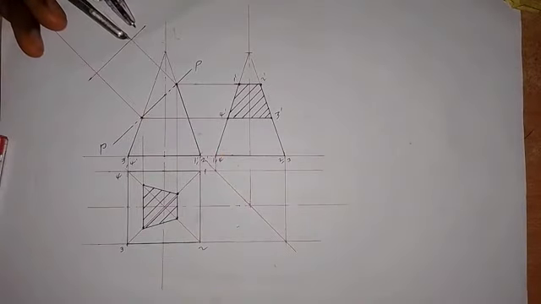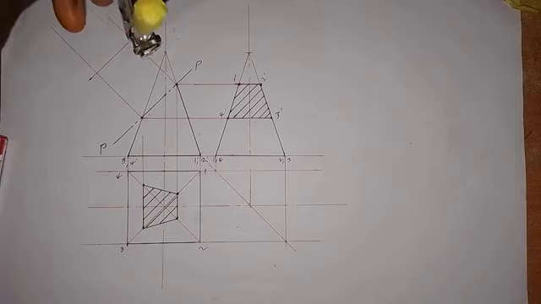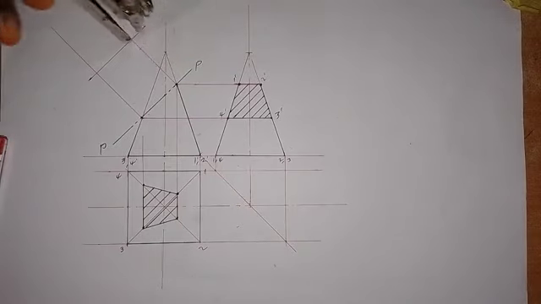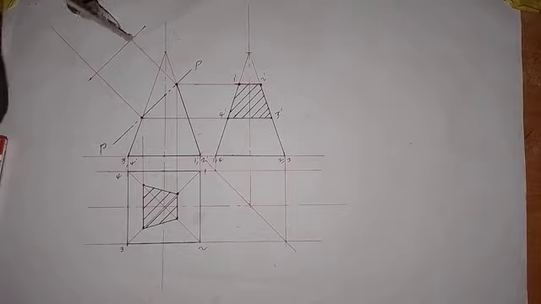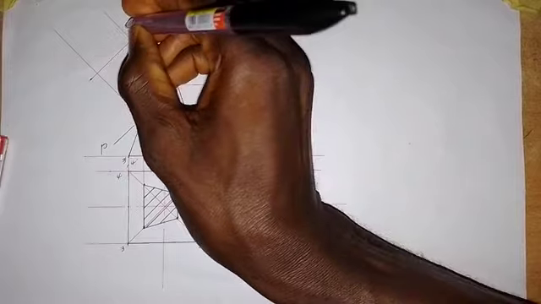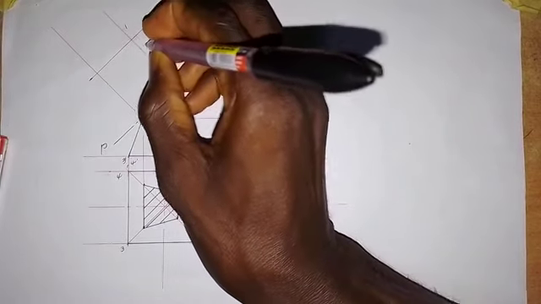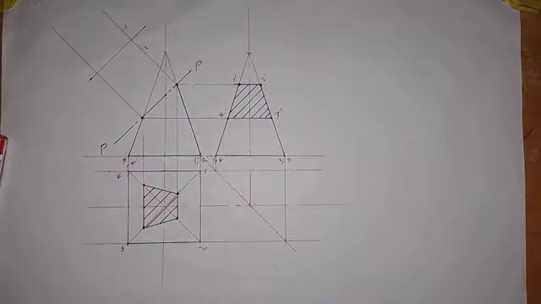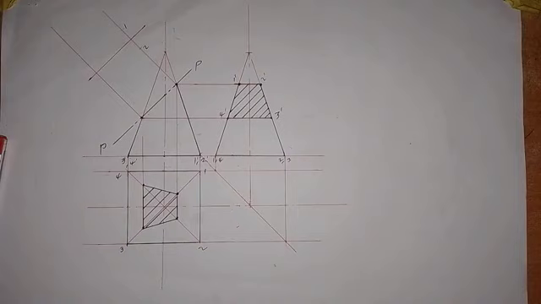So if I come here now, I'll put the pinpoint on my compass here, and I'll make an arc here, and also I'll make an arc here. Okay, so then this is point 1, and this is point 2 in the true shape.